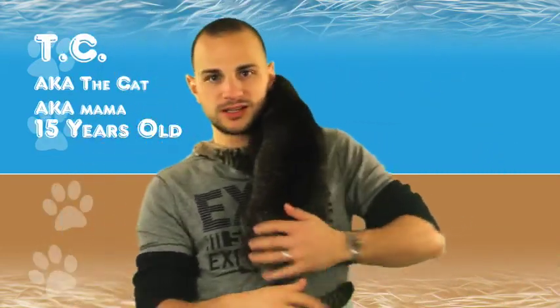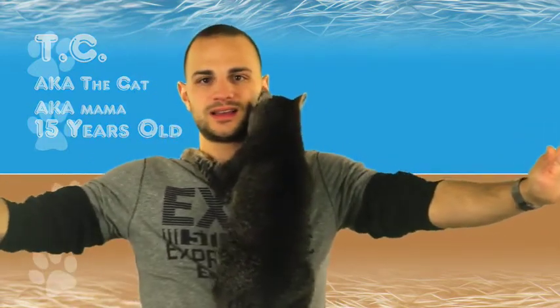This is our old lady cat. Her name is TC, and she gives hugs. Watch, ready? She's giving me a hug. Thank you, Mama. We call her Mama, too, because she's the old lady of the group. Last but not least, this is Chubby Cat Cinnamon. And his name is just Cinnamon. And it also starts with the letter C.